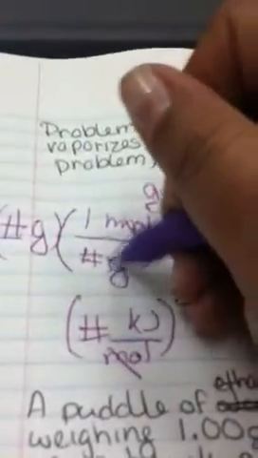And then we're multiplying that by the enthalpy of vaporization, which is some number of kilojoules per mole. So our moles will cancel, and our grams will cancel, and then we're just in kilojoules.